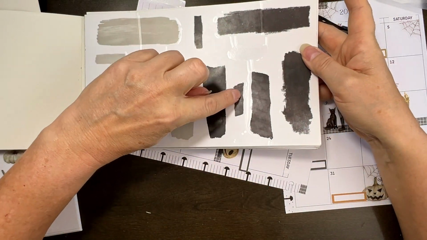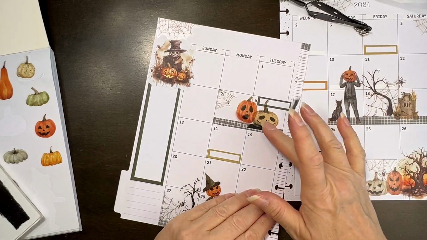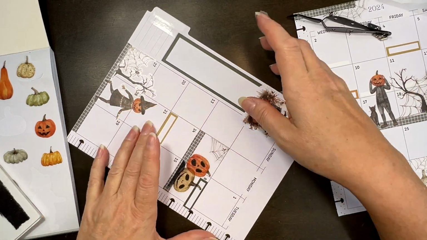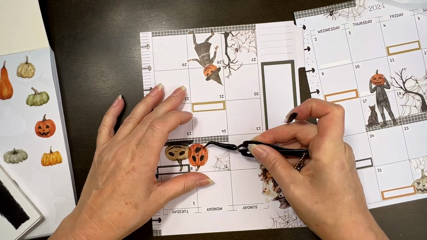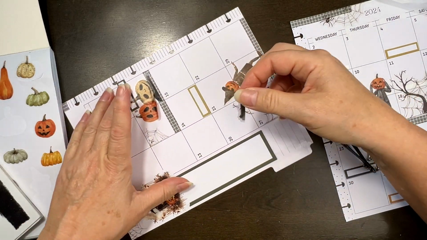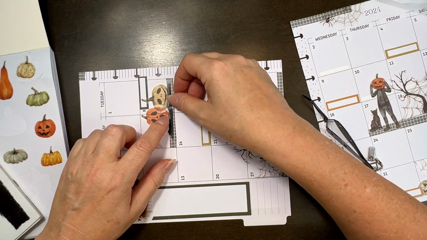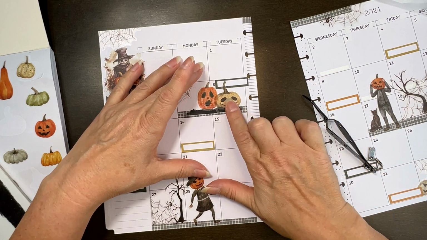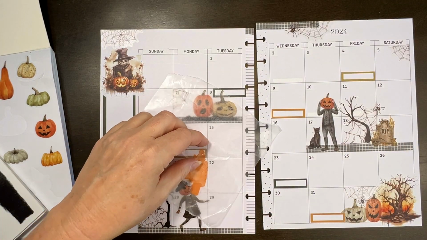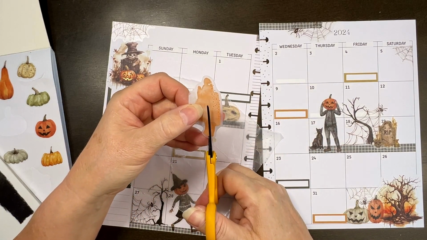Okay, so I cut one of these pieces in half. And I'm just trying to see if I'm gonna like it maybe under these pumpkins. And so far so good. So then I want to bring the other half of it in. So the orange one, I'm thinking I'm gonna do the same thing. I'm just gonna cut it in half.